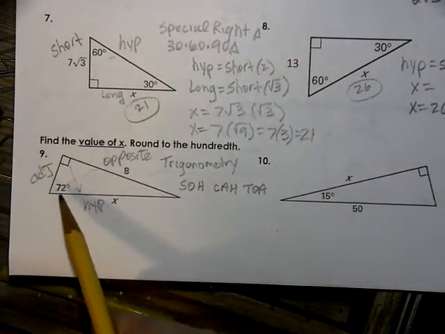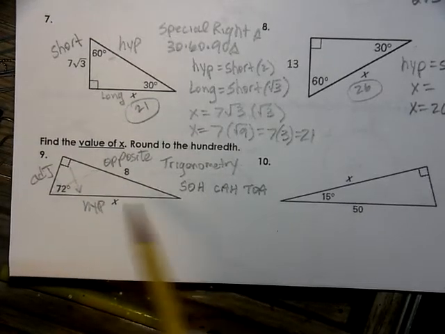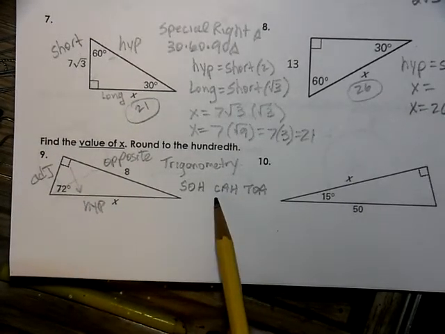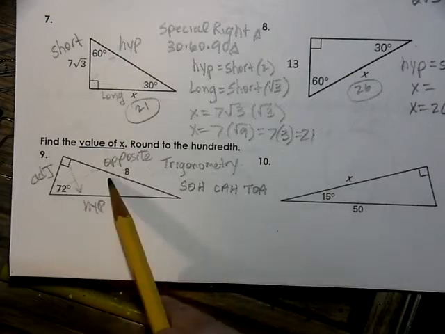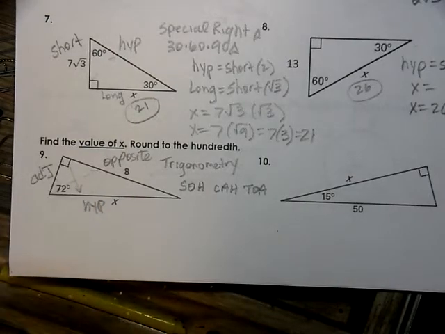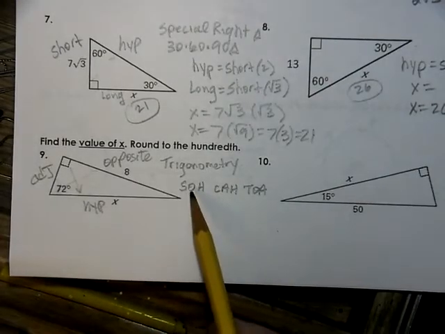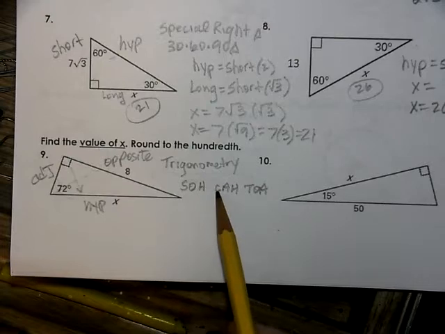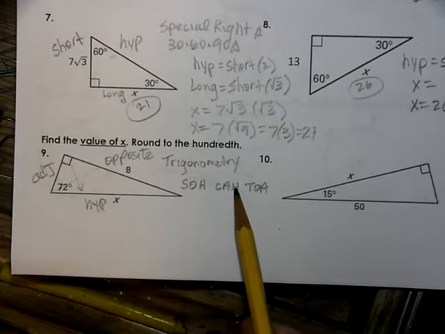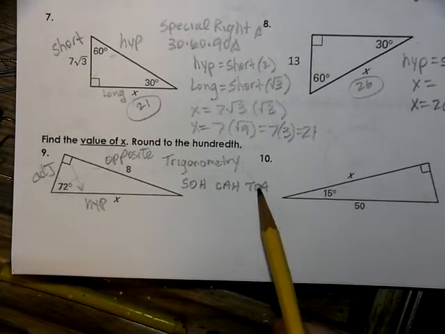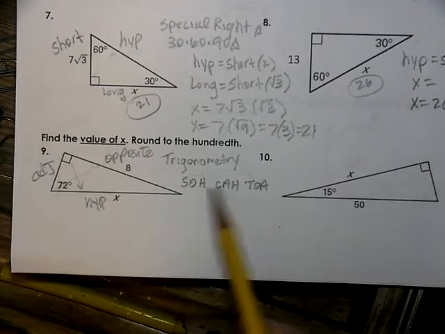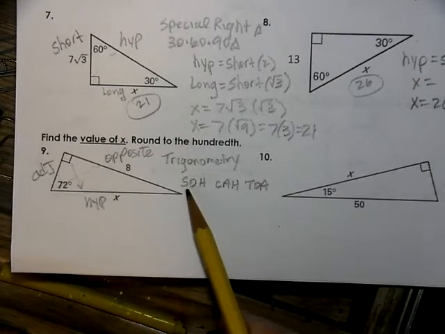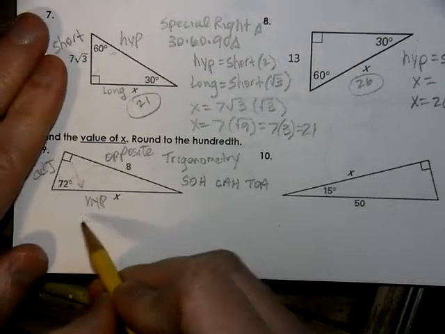So we're going to use the opposite and the hypotenuse. So which trig function would we use that deals with the opposite side and the hypotenuse? Sine deals with opposite over hypotenuse. Cosine deals with adjacent over hypotenuse. Tangent deals with opposite and adjacent. So opposite, hypotenuse, there was only one that dealt with those.